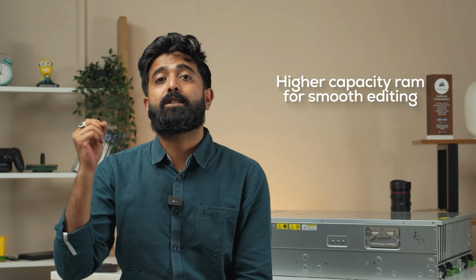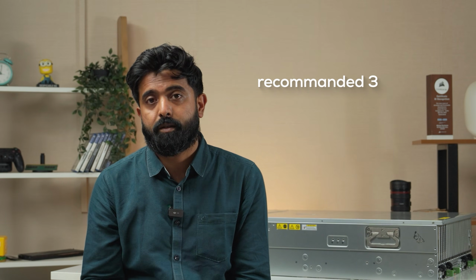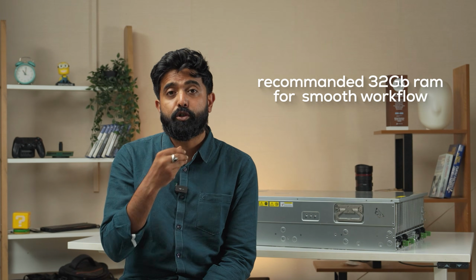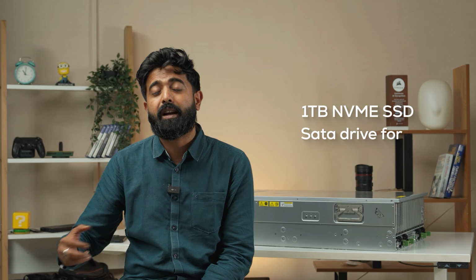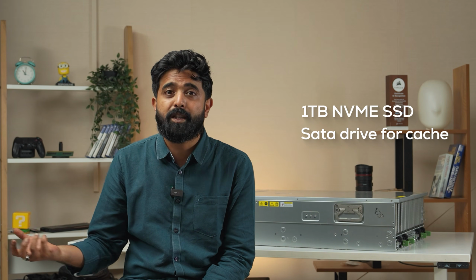And for RAM, it's similar. Higher capacity works. Speed doesn't matter all that much. 32 GB le hi lo, at least. Now for storage, set it up something like this. A 1 TB NVMe SSD and the SATA drive for your cache. So yeah, high speed storage helps you.